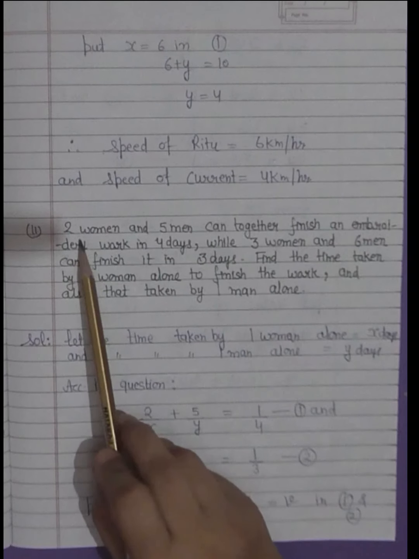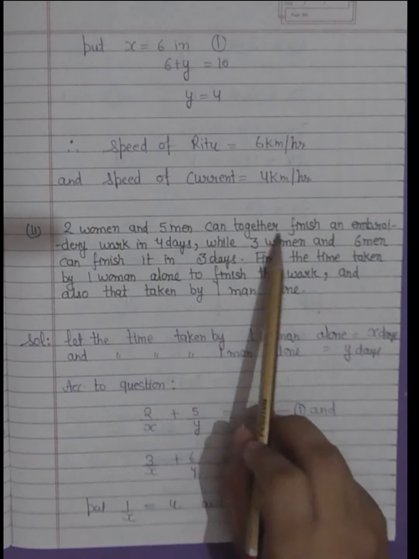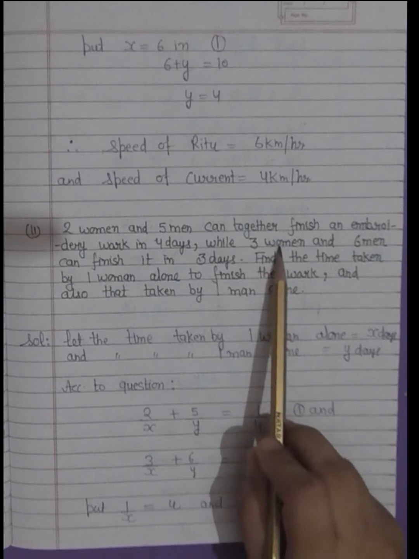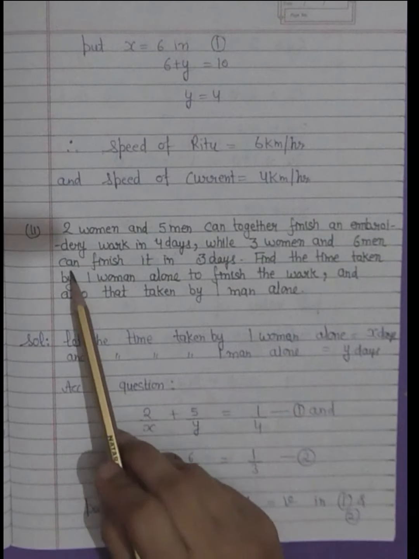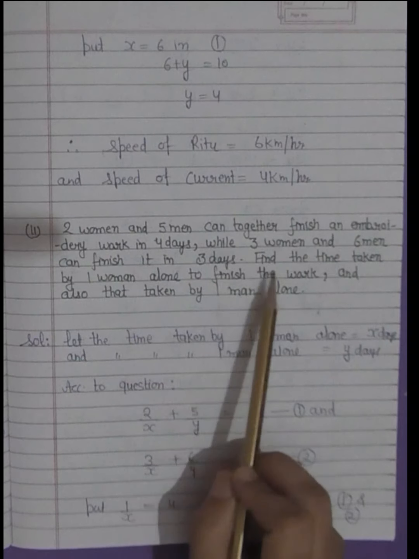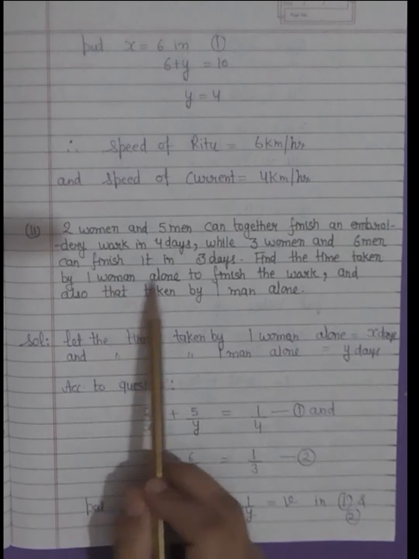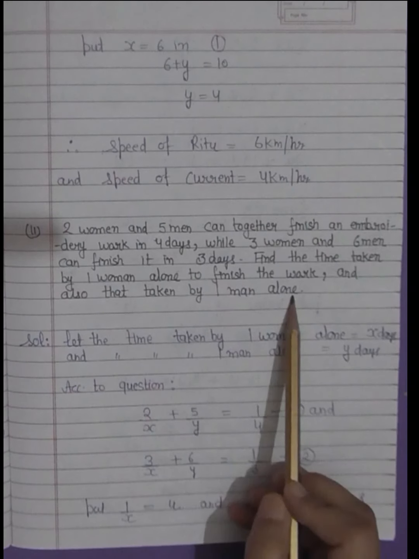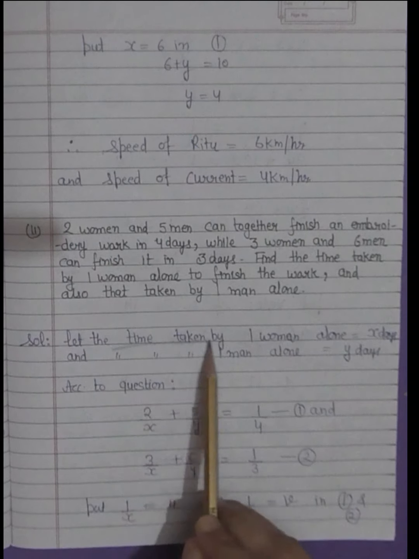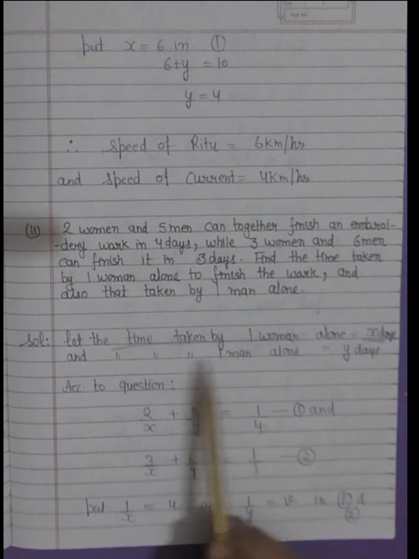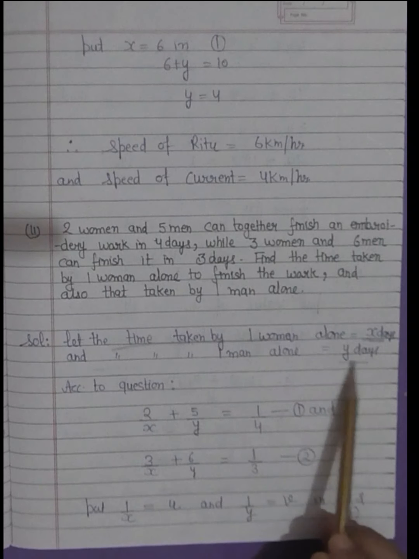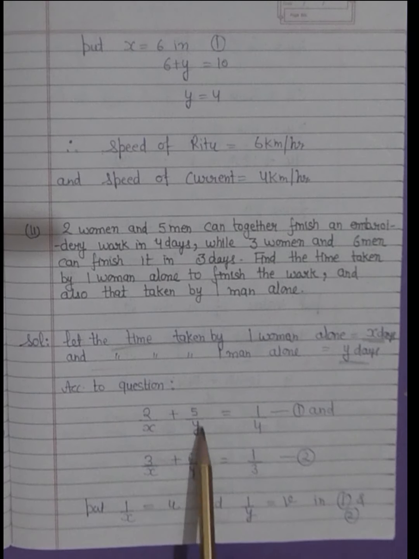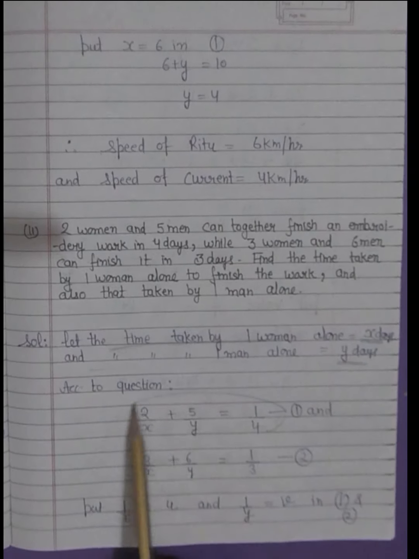Next example. 2 women and 5 men can together finish an embroidery work in 4 days, while 3 women and 6 men can finish it in 3 days. Find the time taken by one woman alone to finish the work and also that taken by one man alone. Let us consider the time taken by one woman alone is x days and the time taken by one man alone is y days. Now, I have written the equation as 2 by x plus 5 by y is equal to 1 by 4. How?